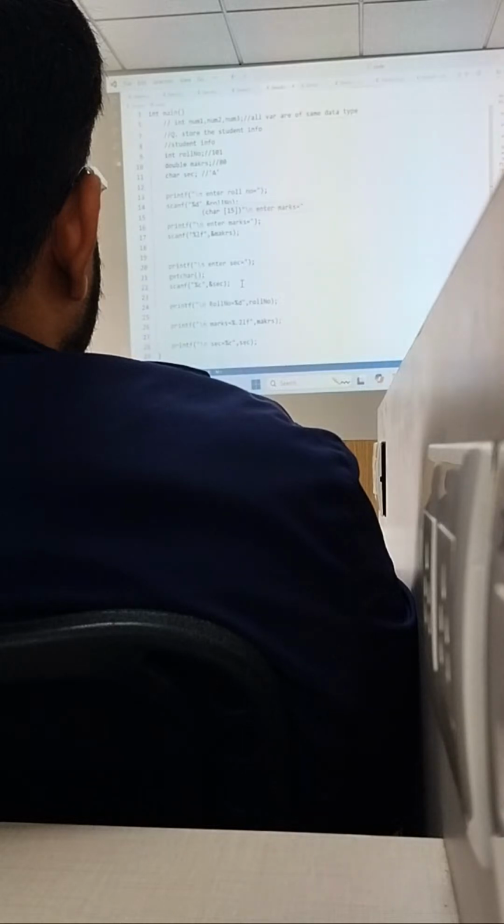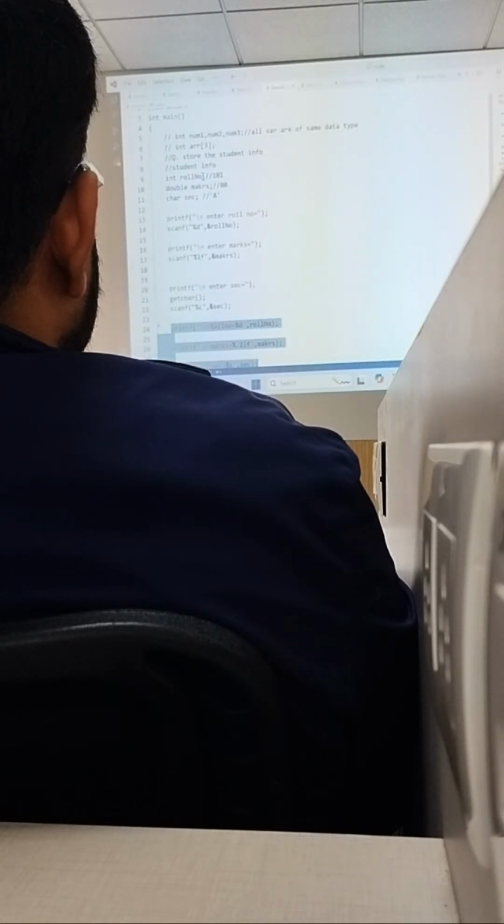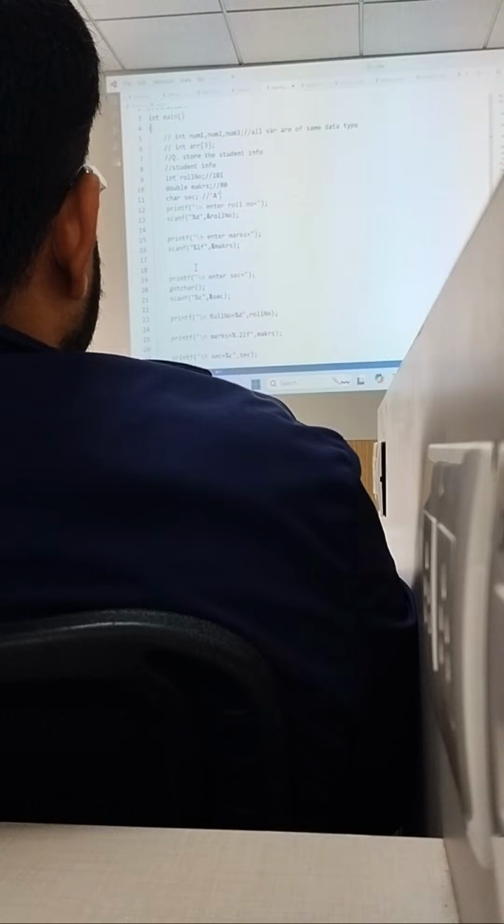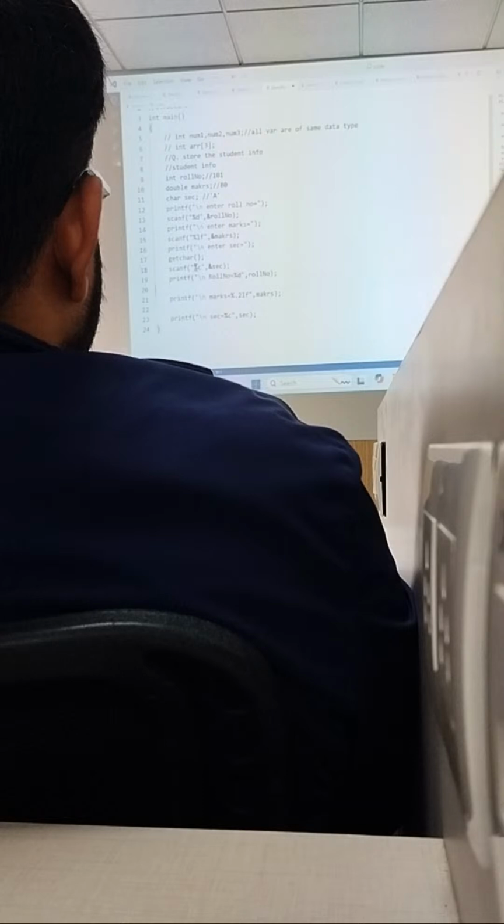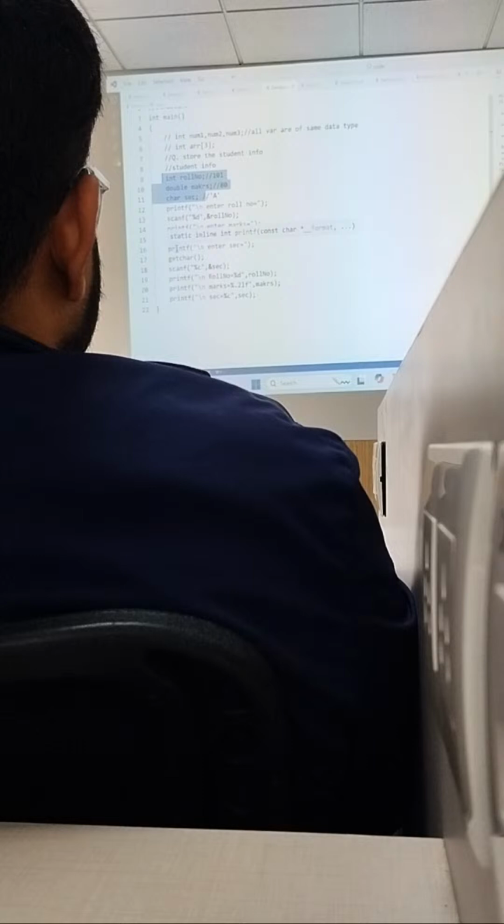Now this is only for one student's information declaration. This is the accepting and printing logic. Now meanwhile I want to gather the second information, that of another student. Then what should I do? Any suggestion from your side? Can I use the same roll number, mark and section variables to store or gather the information of the next student?